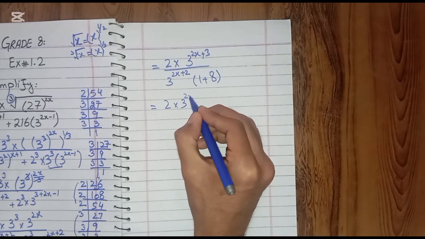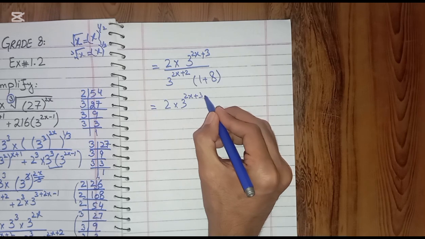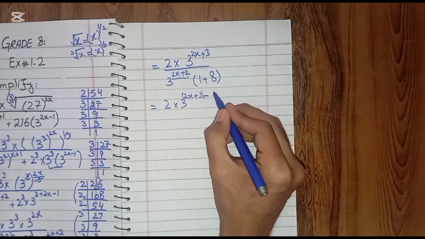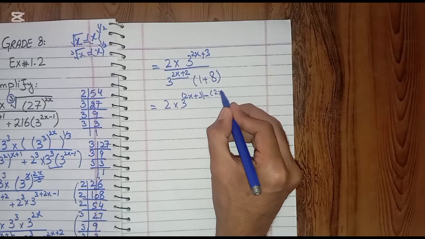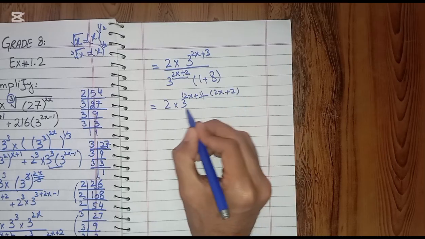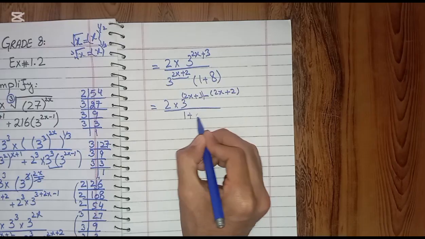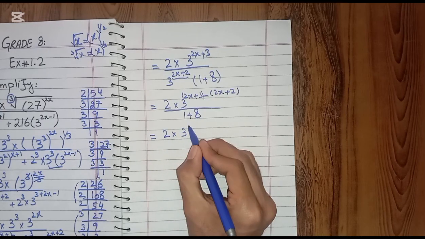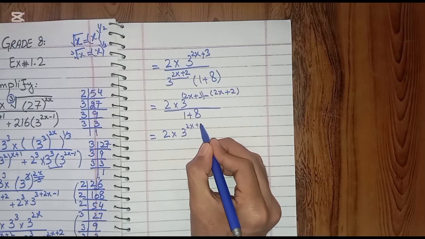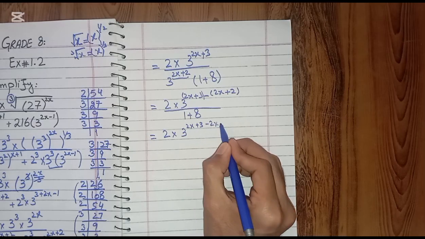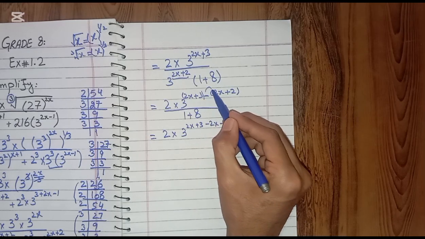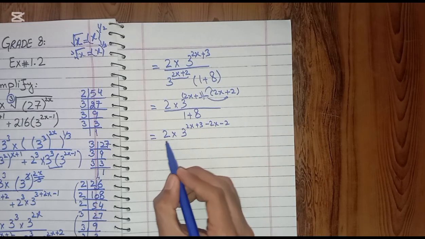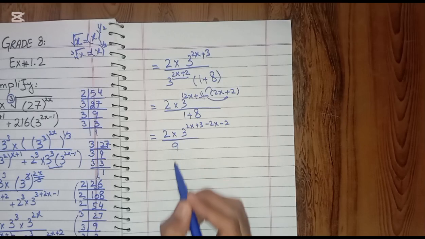First we write this power 2x plus 3, then the sign of minus, and we write its denominator power, that is 2x plus 2, and in the denominator 1 plus 8 as it is. In the numerator, first we simplify their powers, minus 2x and minus 2. Basically this minus multiplied with this, we get minus, and this minus again multiplied with positive, we again get a minus, and 1 plus 8 is equal to 9.